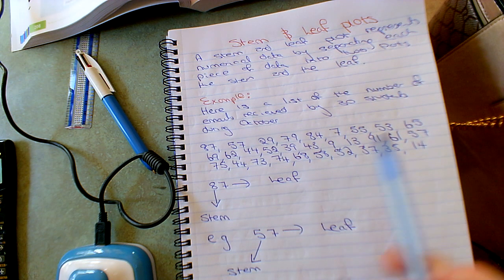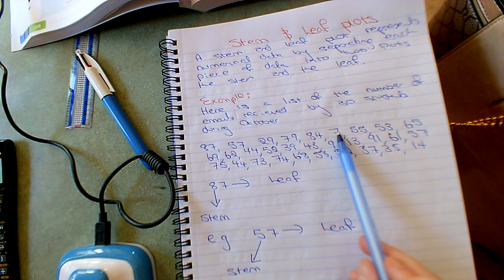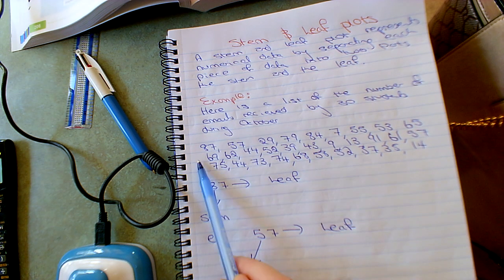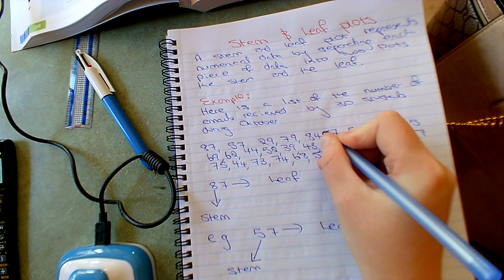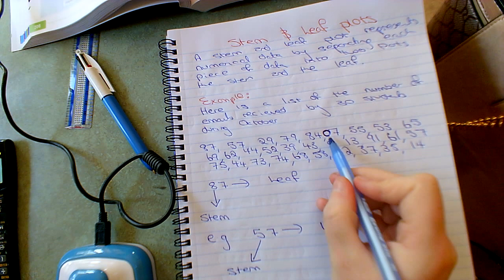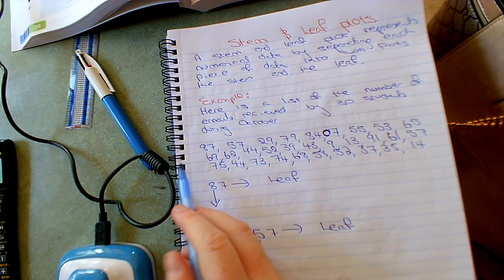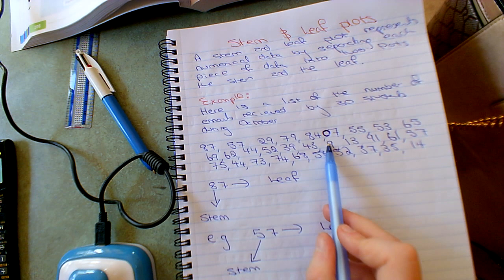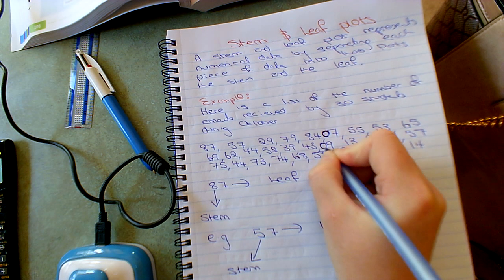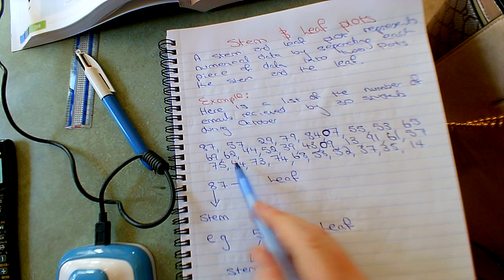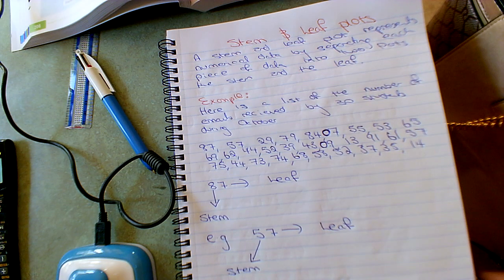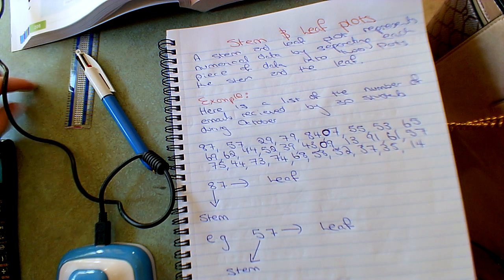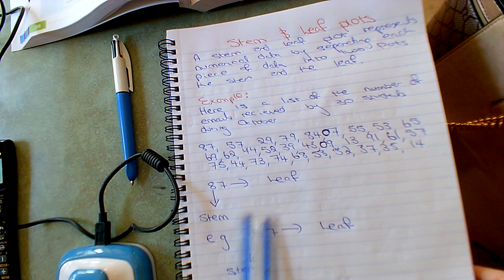With these numbers, I need to see what is the lowest value. Going along so far, the lowest value in that row is 7. Because it's 7, my stem is going to be 0 and my leaf is 7. Going along here, my lowest value so far is 9. Once again, my stem is going to be 0, my leaf is going to be 9. So my lowest value in this question is 7, which means my lowest stem will have to be 0.